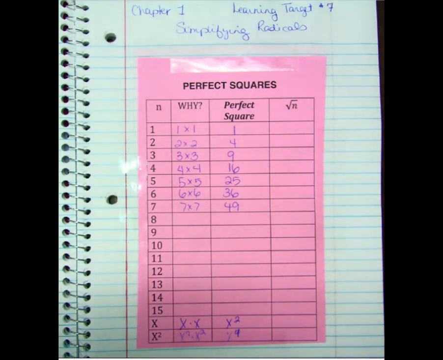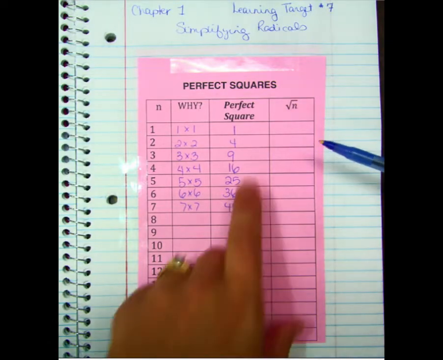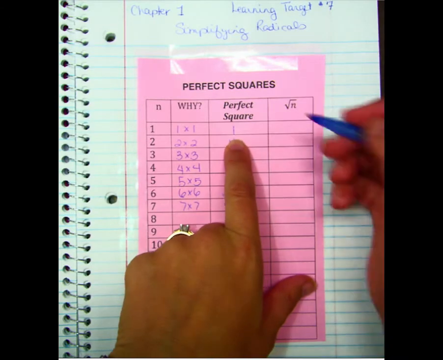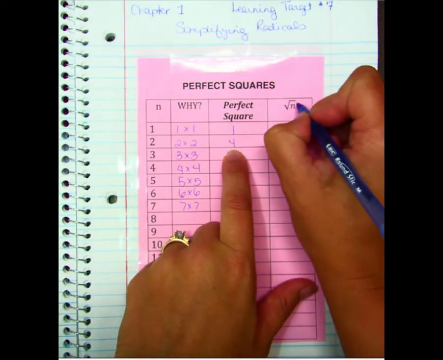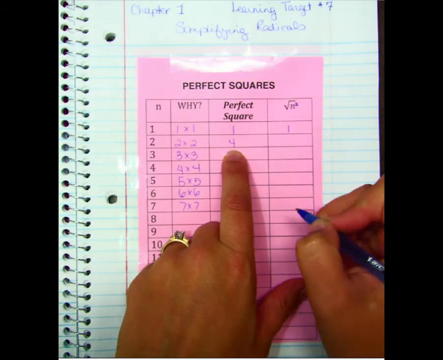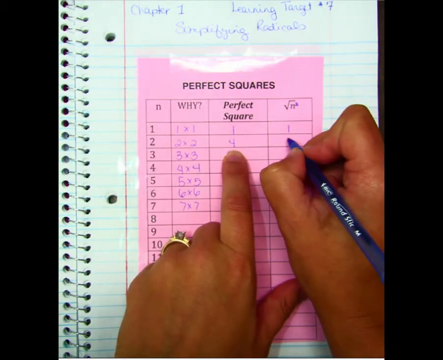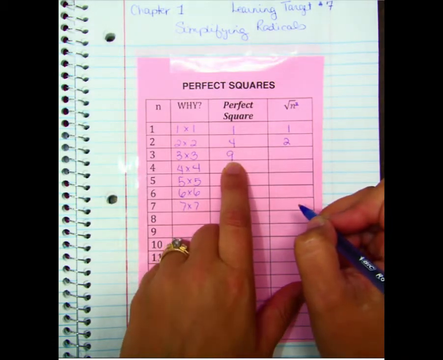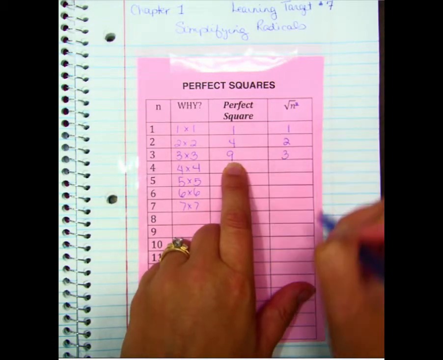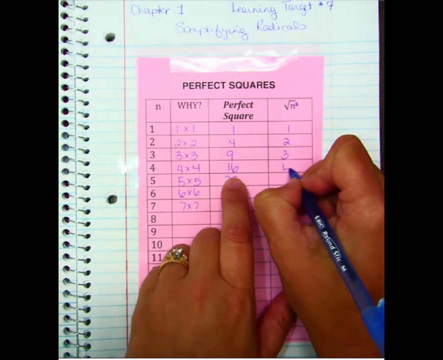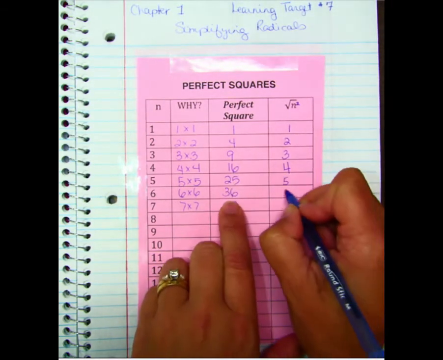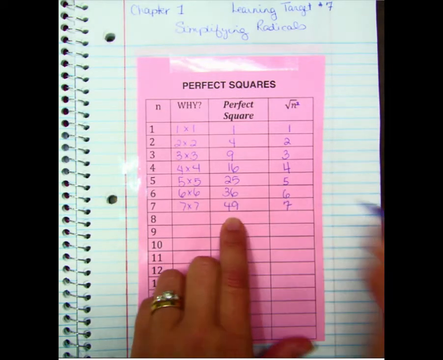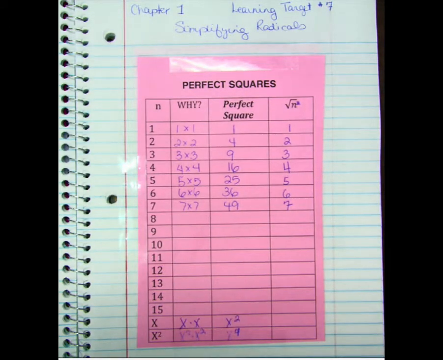And now this kind of works, if we think about it as working backwards. If I take the square root of 1, I get 1. If I take the square root of 4, it should be square root of n squared. If I take the square root of 4, I get 2. If I take the square root of 9, I get 3. If I take the square root of 16, I get 4. If I take the square root of 25, I get 5. Square root of 36 is 6. Square root of 49 is 7. And again, you can finish filling in the table.